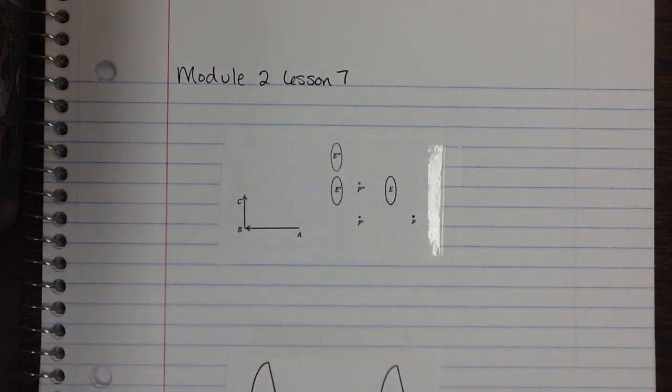Alright, Module 2, Lesson 7. Okay, we're starting to look at sequencing transformations. So, is it possible to move a figure more than one time? And by that I mean, is it possible to translate a figure along one vector and then translate it along another? And the answer is yes. You can move a figure multiple times.